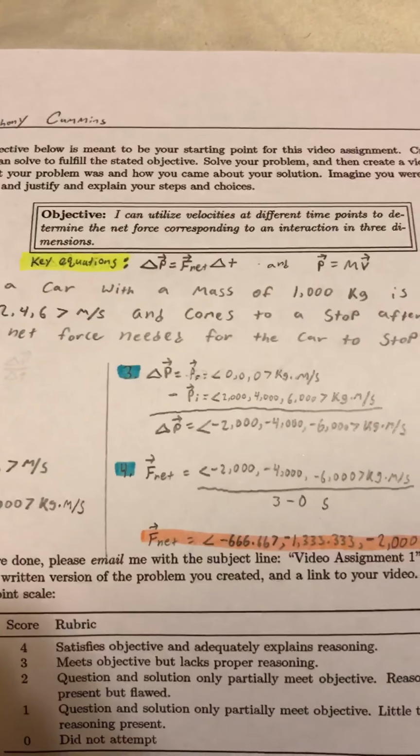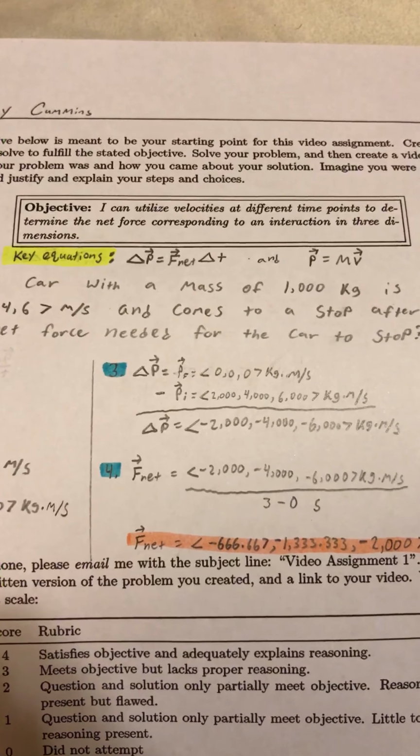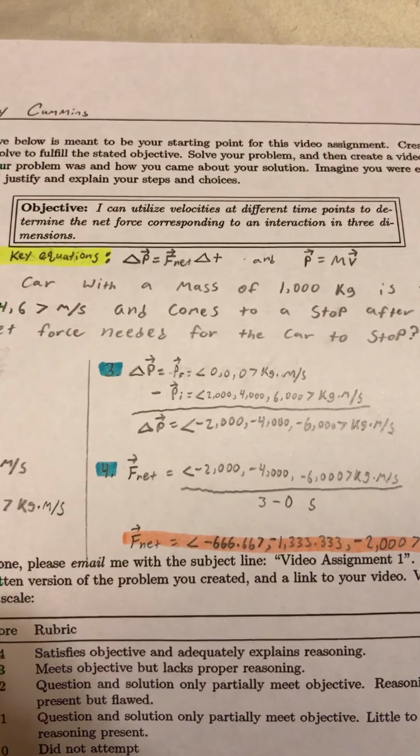The objective for this homework is I can utilize velocities at different time points to determine the net force corresponding to an interaction in 3 dimensions.